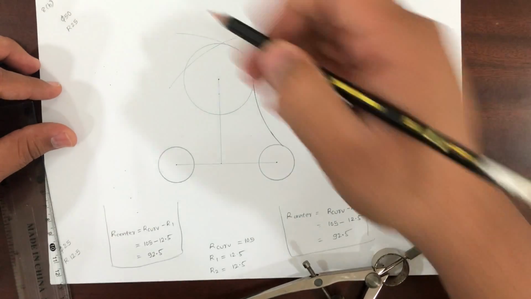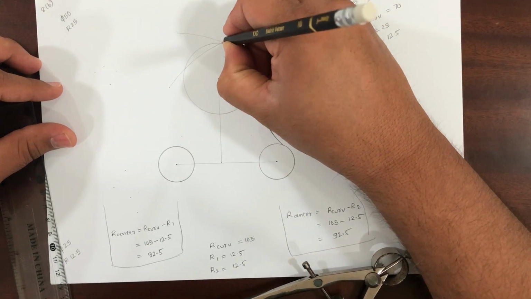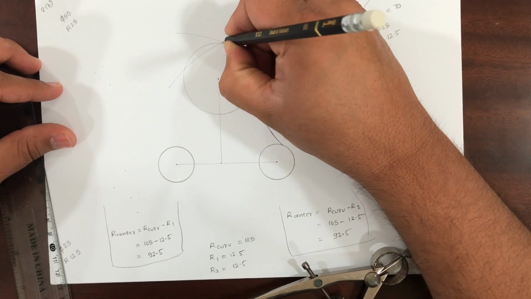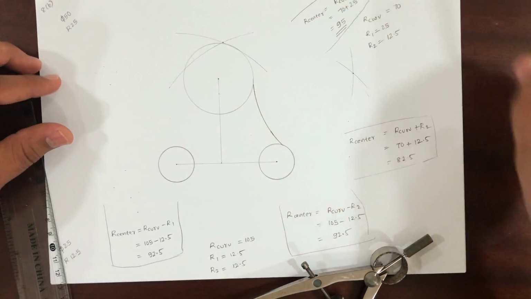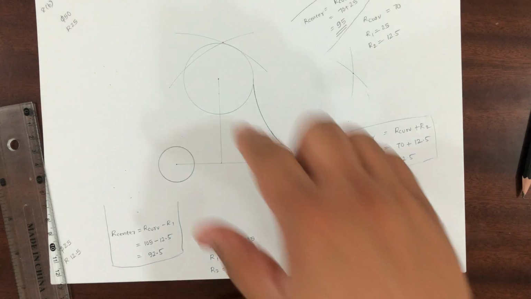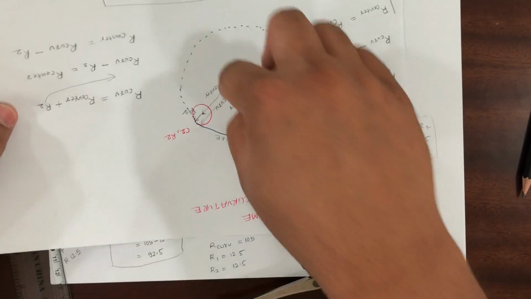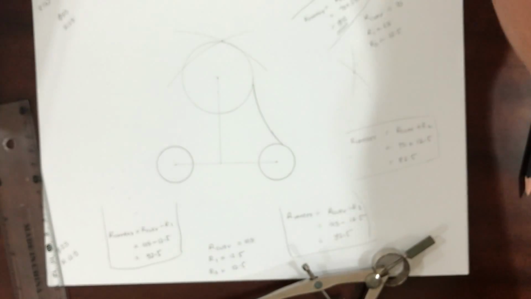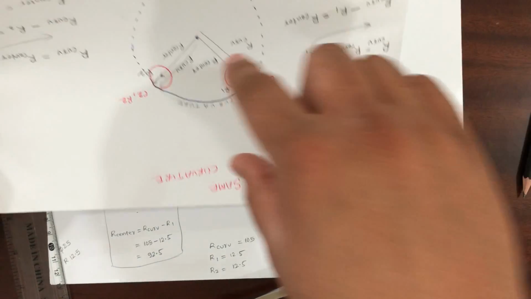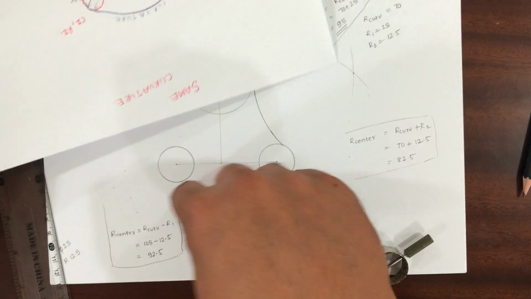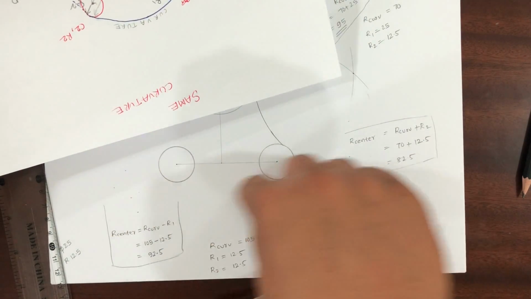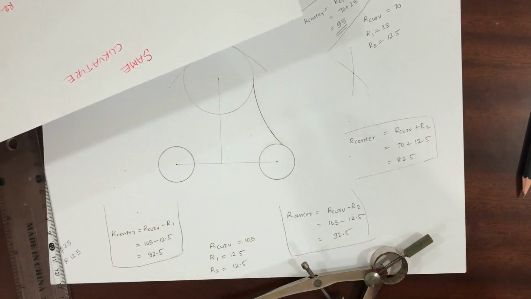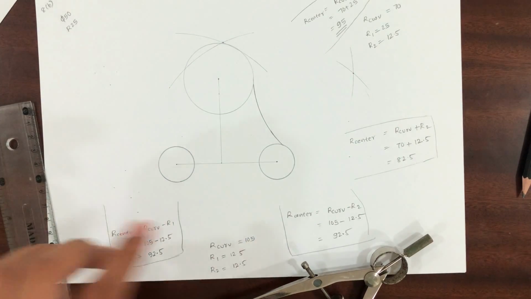Okay, at some point here. So this is the center of the big circle. Okay, now you can draw the curvature. Okay, this same curvature with radius of curvature as 105.